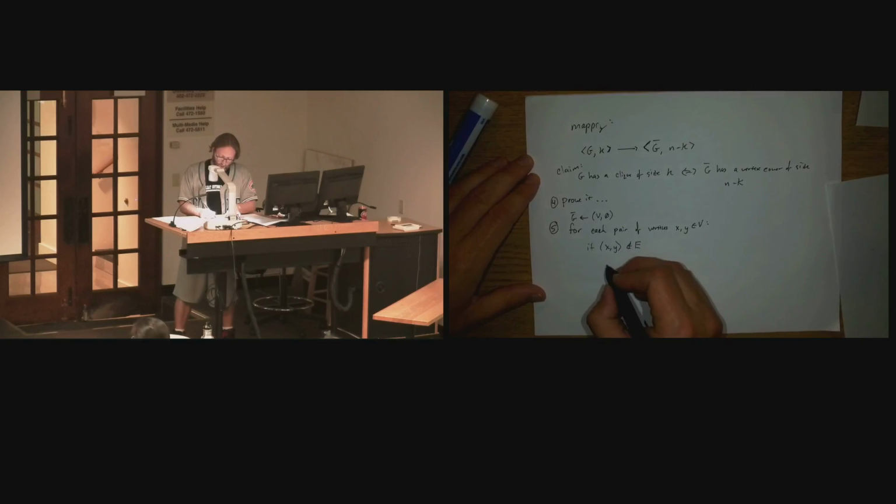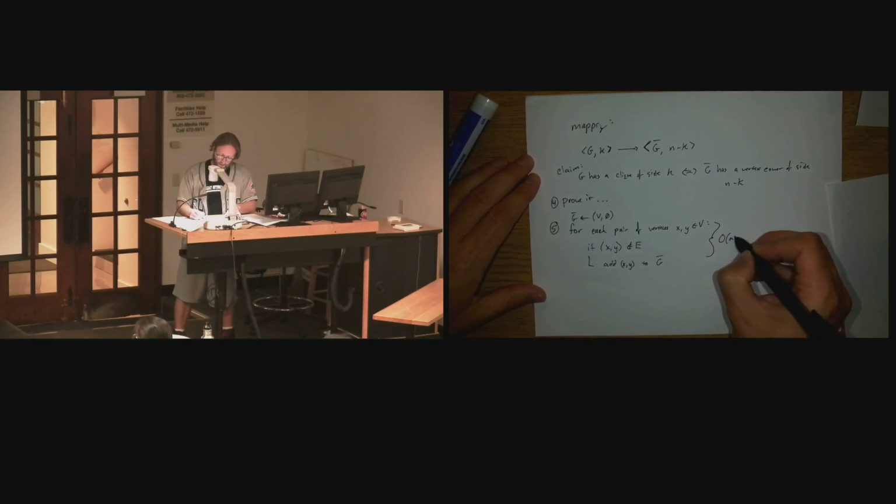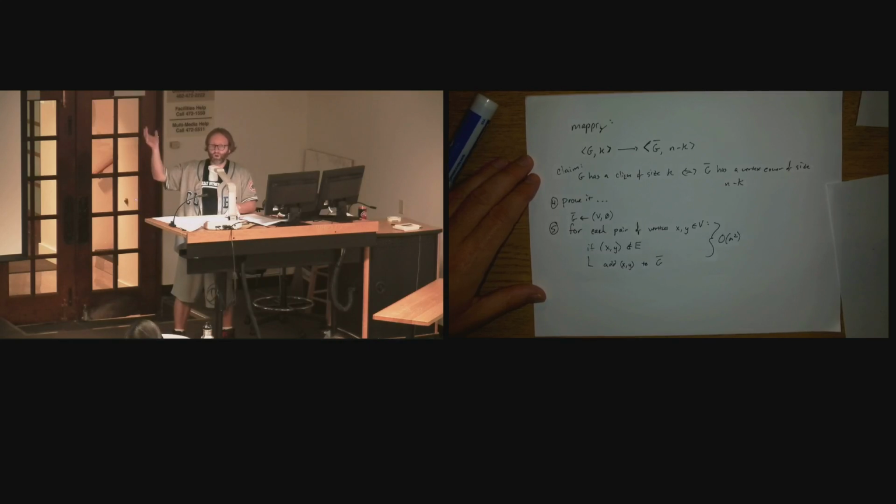If it's not an edge, we'll go ahead and add x, y to G complement. So this is clearly going to be order n squared, whether it's an adjacency list or adjacency matrix. If it's a matrix, just go through and flip all the ones to zeros and zeros to ones, and you're done, except ignoring the diagonal. And then I'll also, of course, output G complement and n minus k as your mapping. This can be done in order 1 because it's just a subtraction.